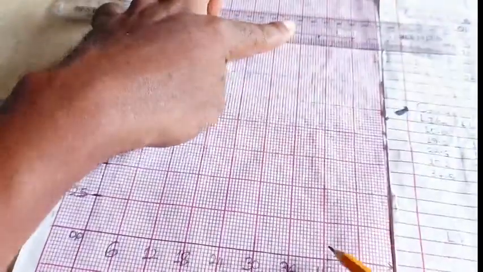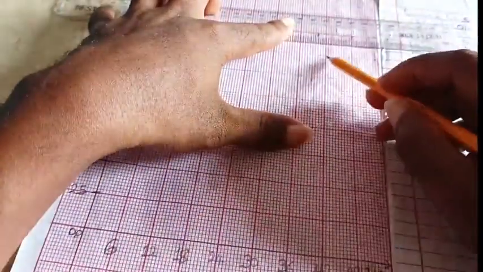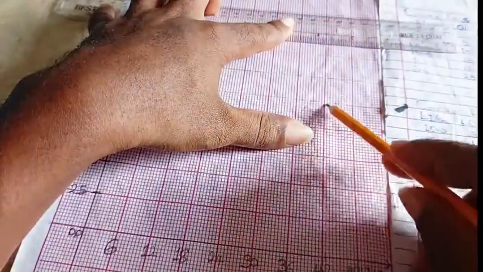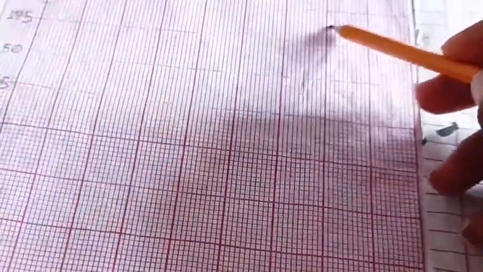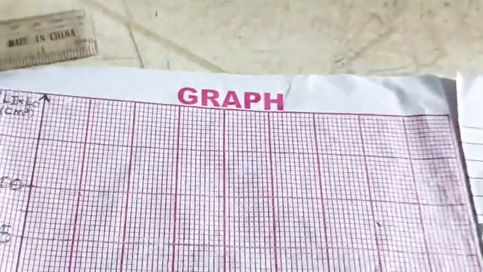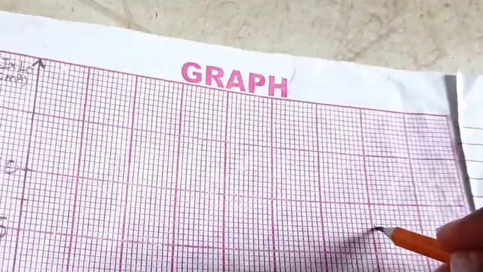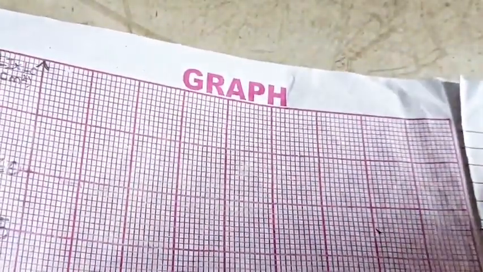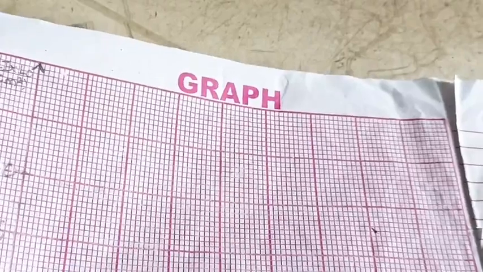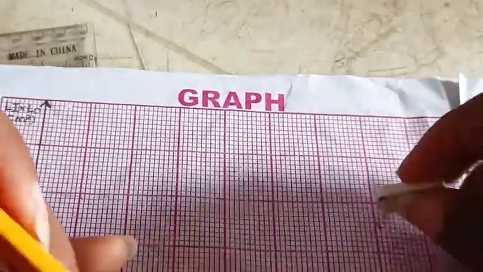187.5. Now, the first line from 42, if you go up, this is the 42 line. Look at it. So the first line away from it is here. Therefore, this is the point where 187.5 and 42.5 meet.